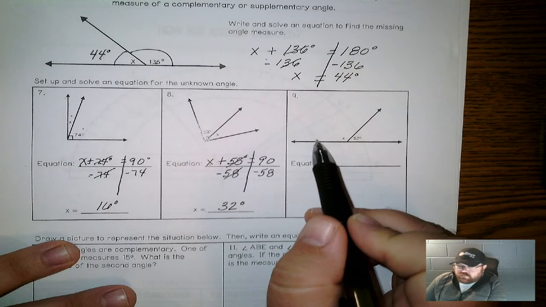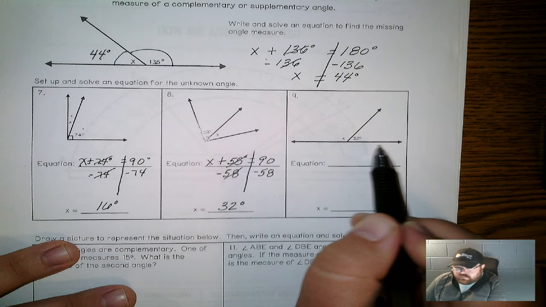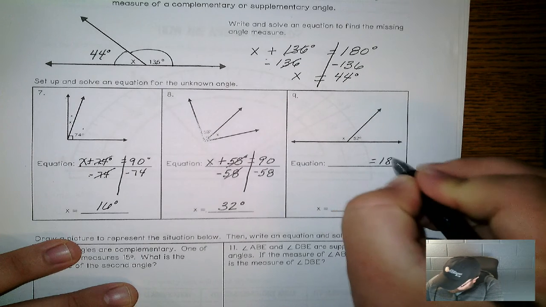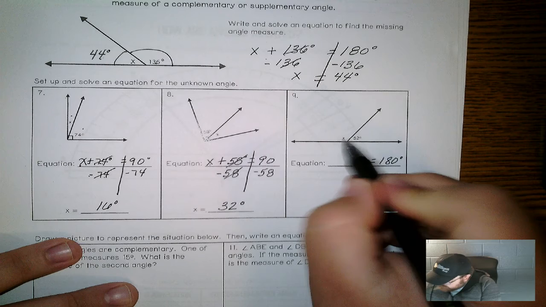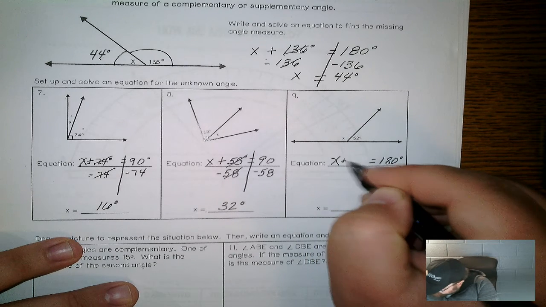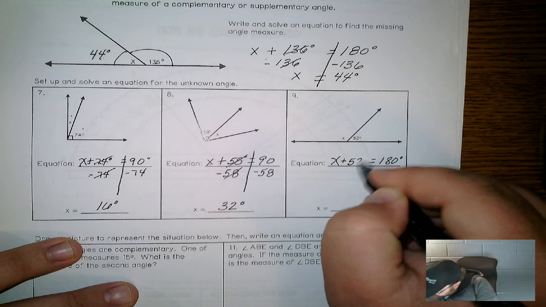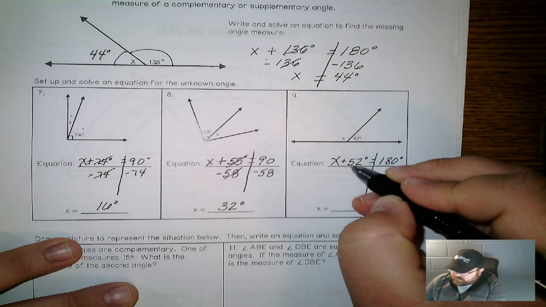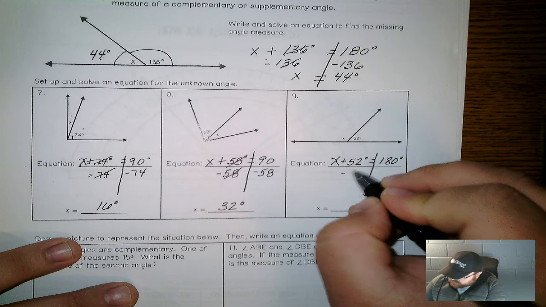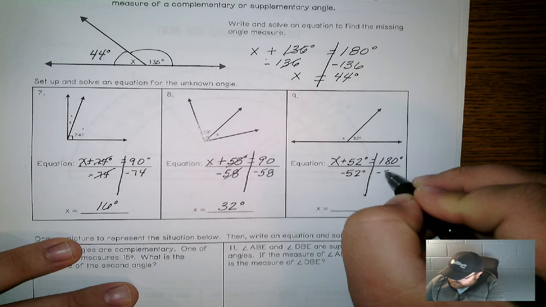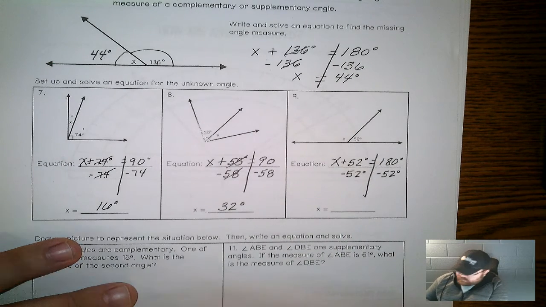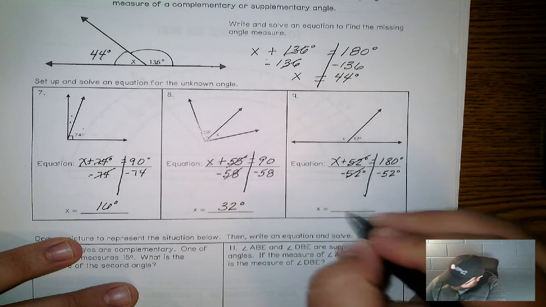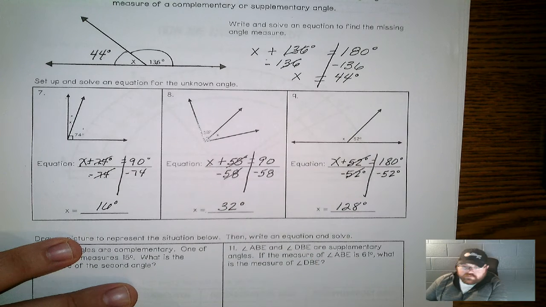Question number 9, hopefully you're noticing that we are dealing with a straight angle now and not a right angle. Notice the difference. So I know that I'm going to be equal to 180 degrees. The two angles that form this are x and 52 degrees. One-step equation. Draw my line. The 52 is trying to add to your variable, so I'm going to subtract 52 degrees from both sides. 52's cancel, leaves you with x, and 180 minus 52 is 128 degrees.